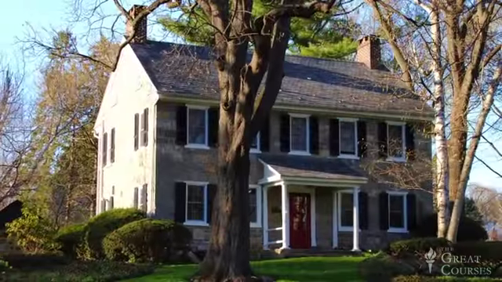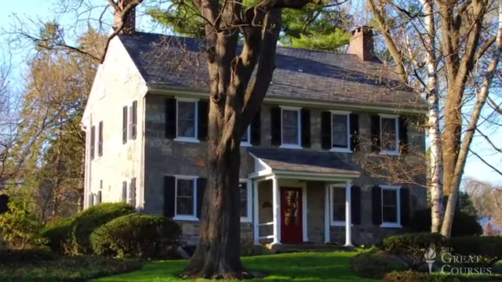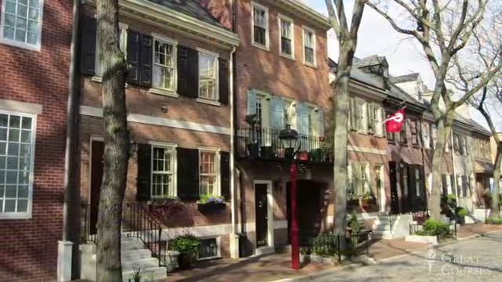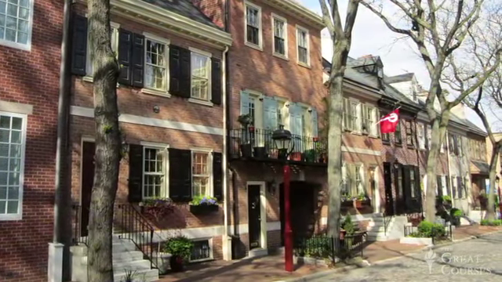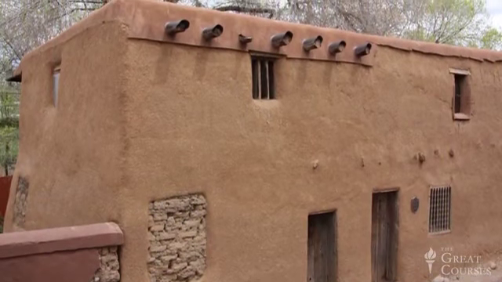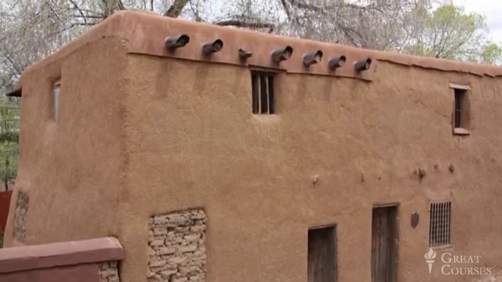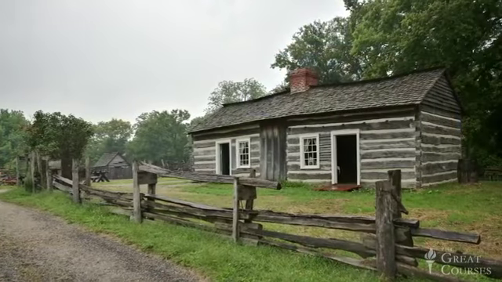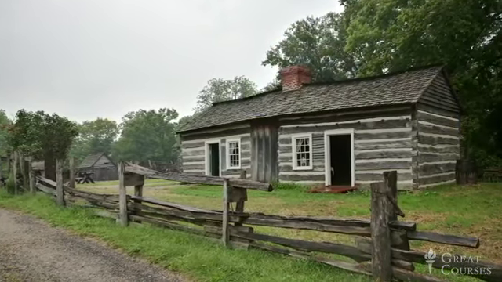In a bearing wall structural system, the principal vertical load-carrying elements are the building's exterior walls, which are typically made of solid stone, as in this 19th century farmhouse, solid brick, as in these colonial-era townhouses, mud brick or adobe, as in this pueblo in the American Southwest, or solid wood, as in this log cabin. And here's how the system works.